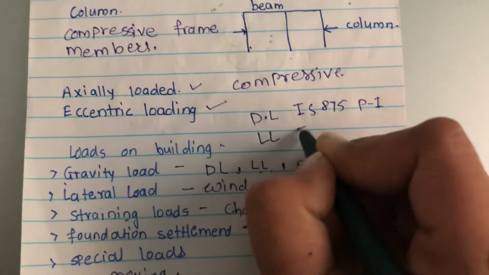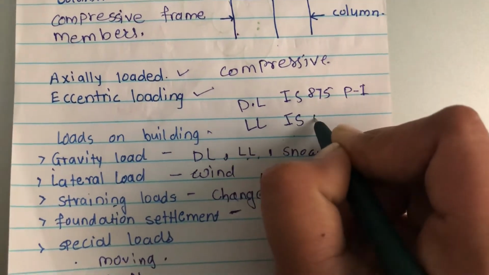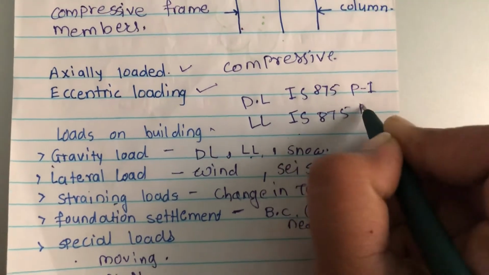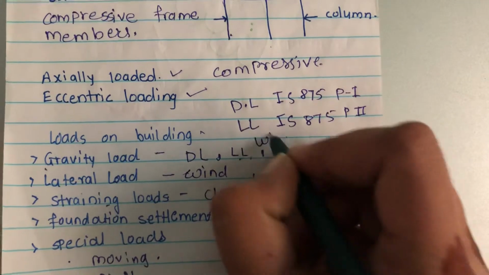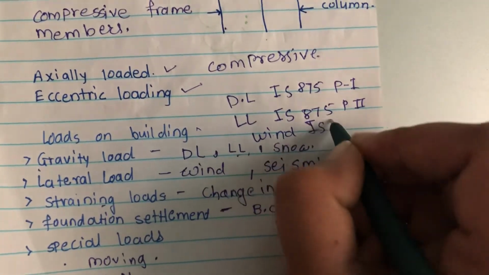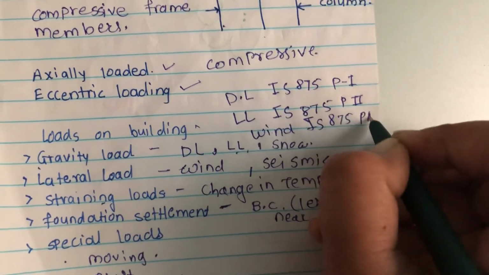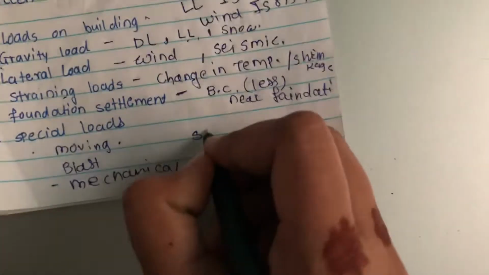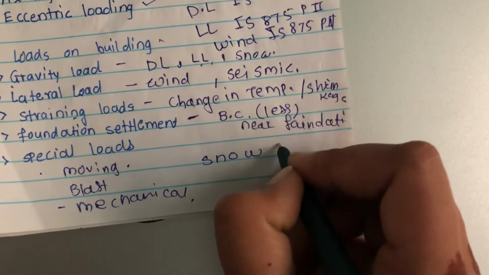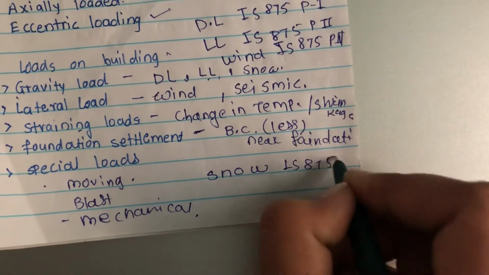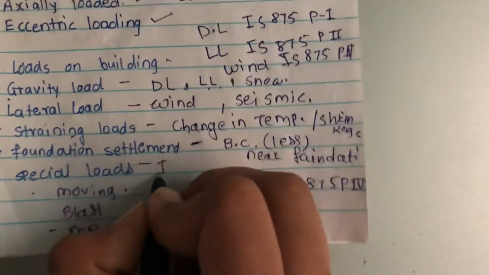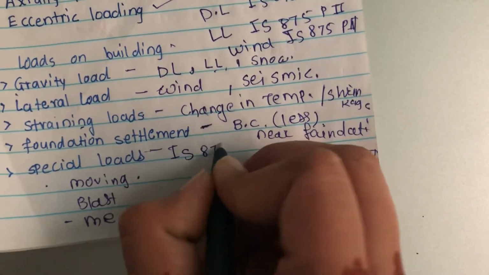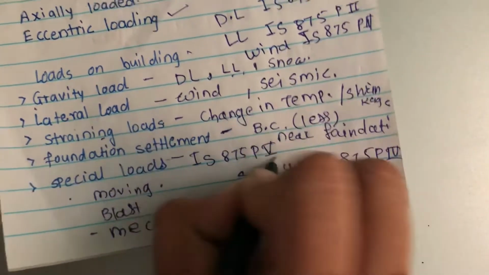For live load, IS 875 Part 2 is considered. For wind load, it's IS 875 Part 3. For snow load, IS 875 Part 4 is considered. And for special loads or combinations, IS 875 Part 5 is considered.